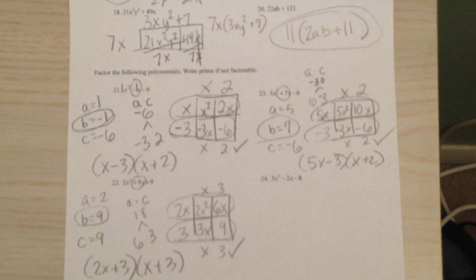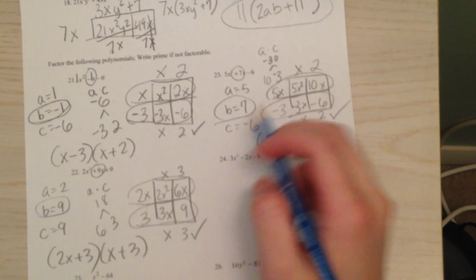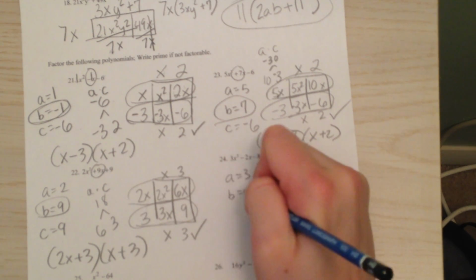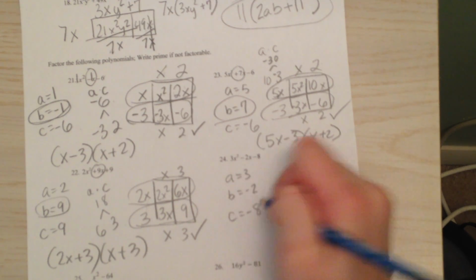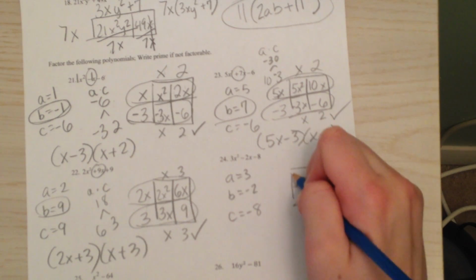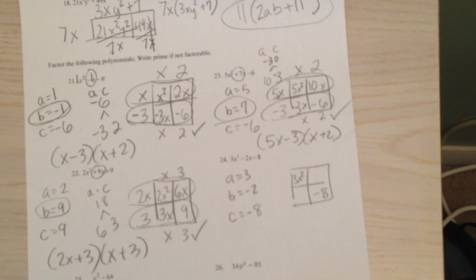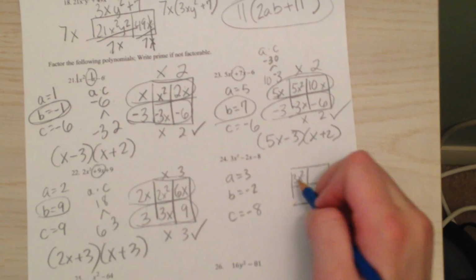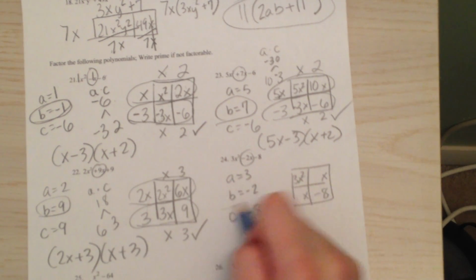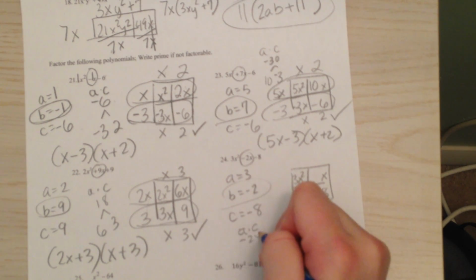So now let's look at number 24, excuse me, I'm going to the wrong number. I've got a new A, which is 3, a B, which is -2, and a C, which is -8. Running out of room here, so I'll be careful. My first term and my last term are in the right positions. So let me figure out what I need to split this negative 2x into. So my a times my c is negative 24 in this one.